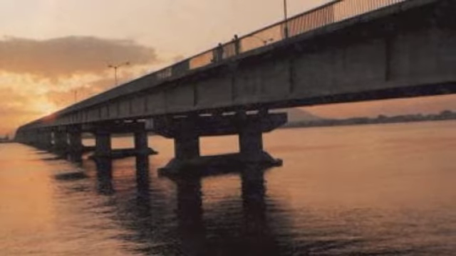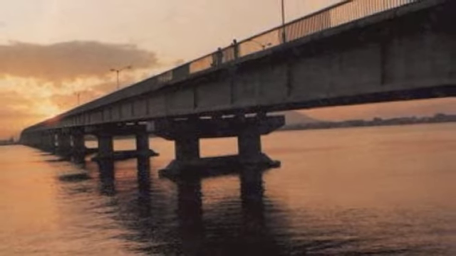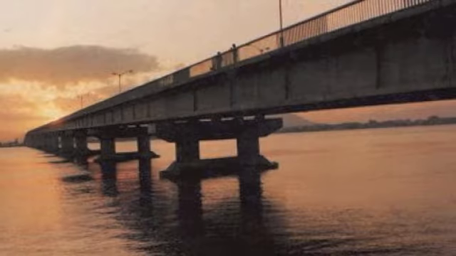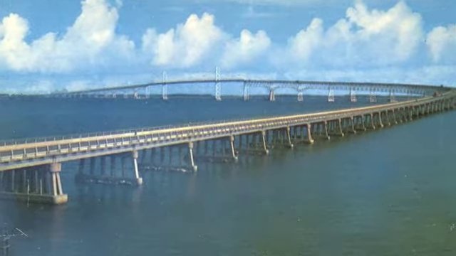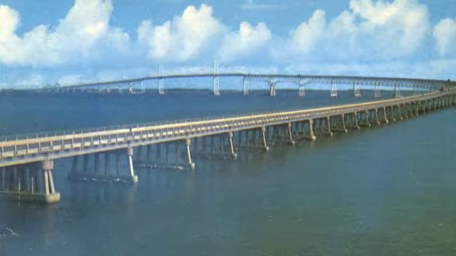A beam bridge is a bridge supported by an abutment at each end of the bridge deck, which is also how the compression and tension is handled within this bridge. An example of this is the Chesapeake Bay Bridge.